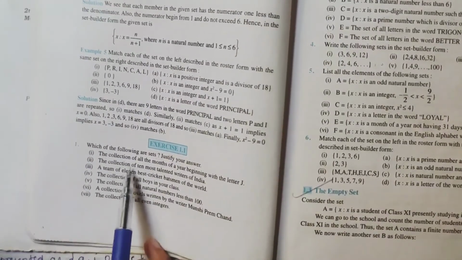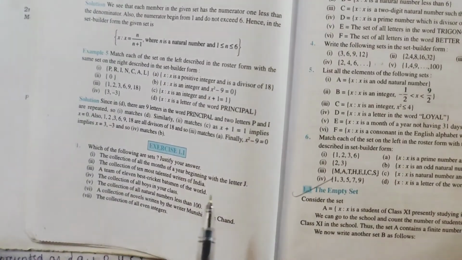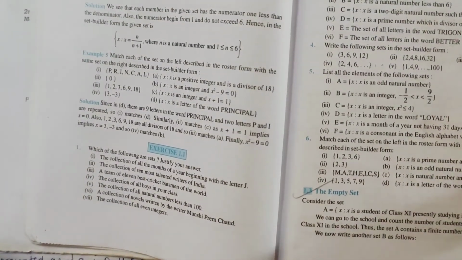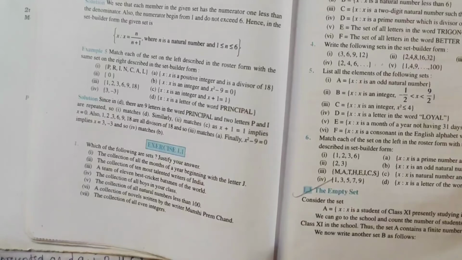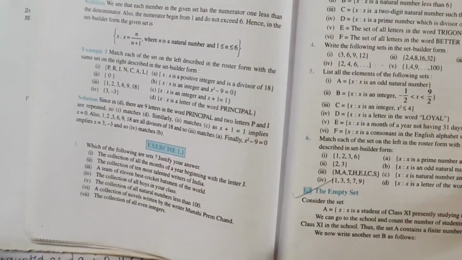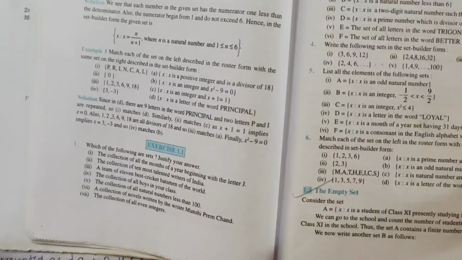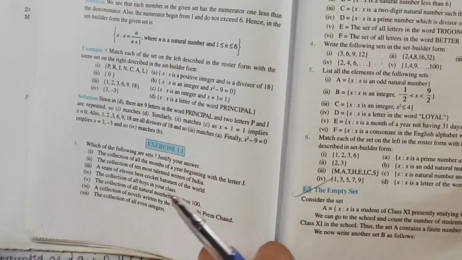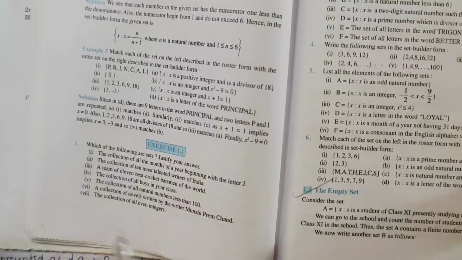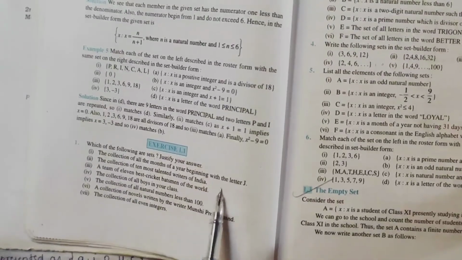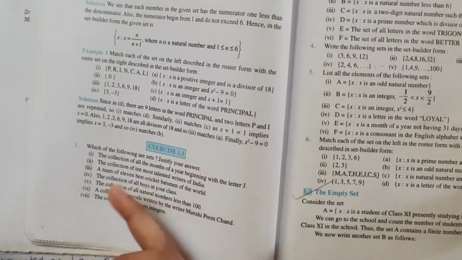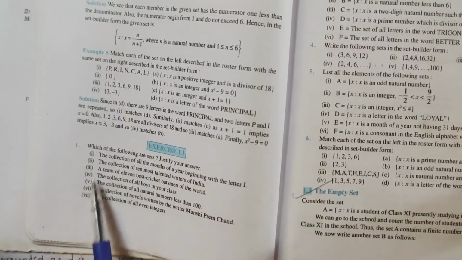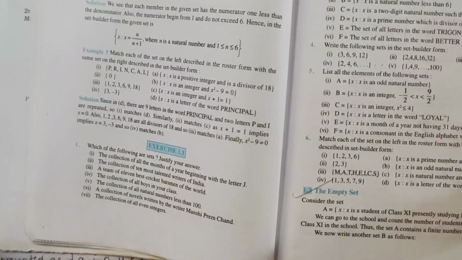Second, you see the collection of 10 most talented writers of India. Now there are so many writers of India. How can you write? So that cannot become a set, right? Because it will differ from one person to another. One person can write some names and another person can write other names. So this is not a set. You should write no. Okay. So in such a way, please solve this. Take it as homework. You have 9 questions, so do it. We will see the next part.